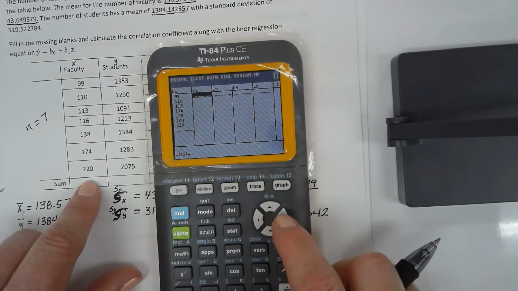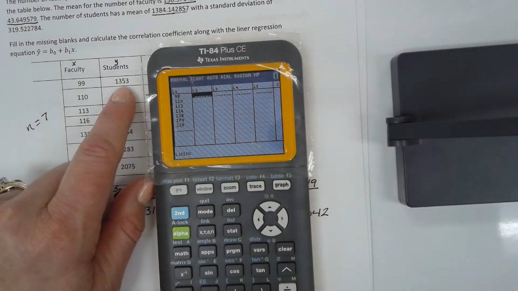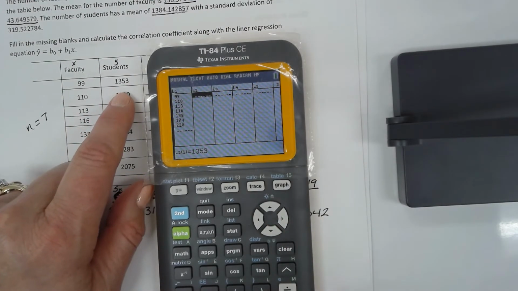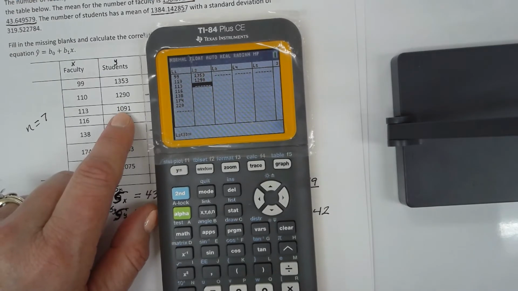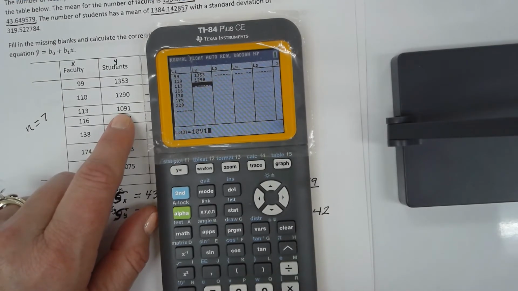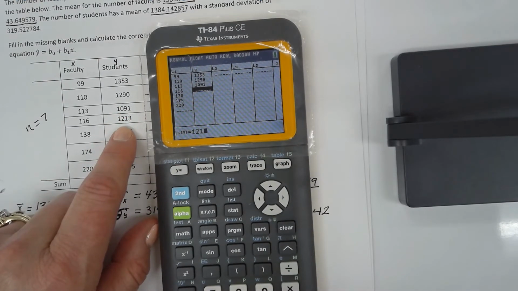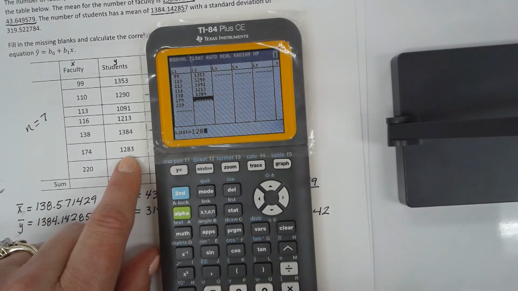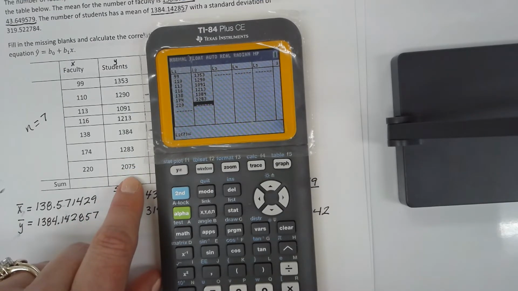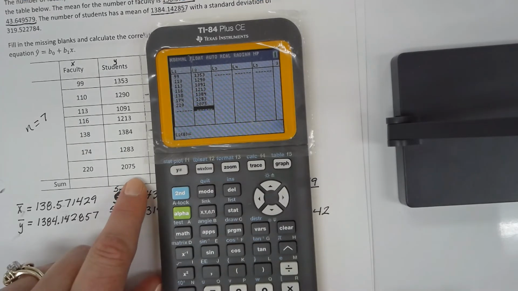Okay? Then in L2, we're going to put 1,353, 1,290, enter, 1,091, enter, 1,213, enter, 1,384, enter, 1,283, enter, and 2,075, enter. Okay? Everybody got them in?